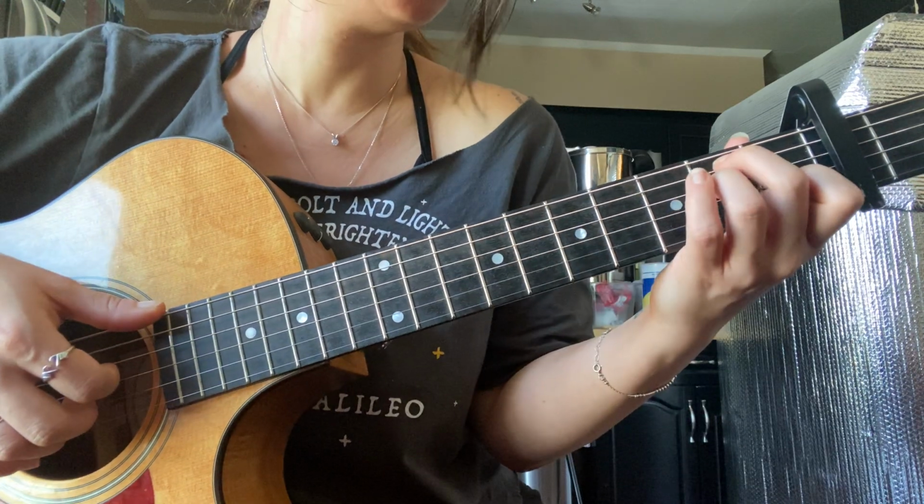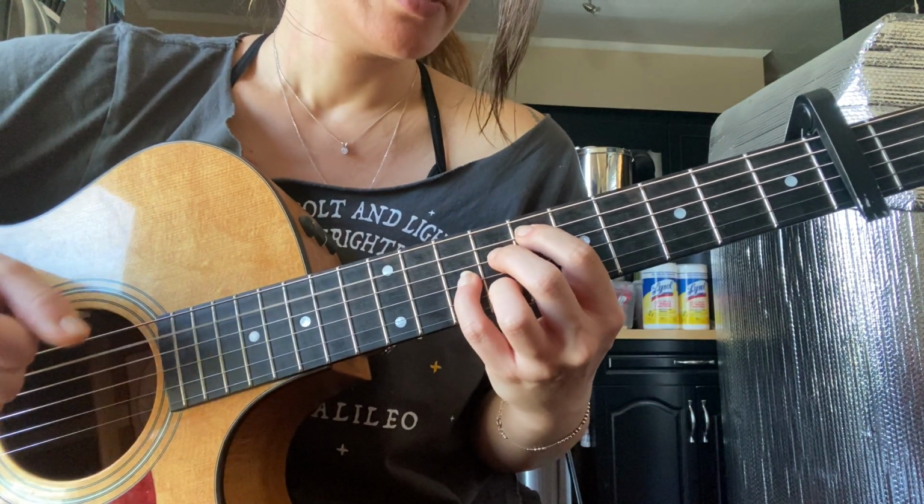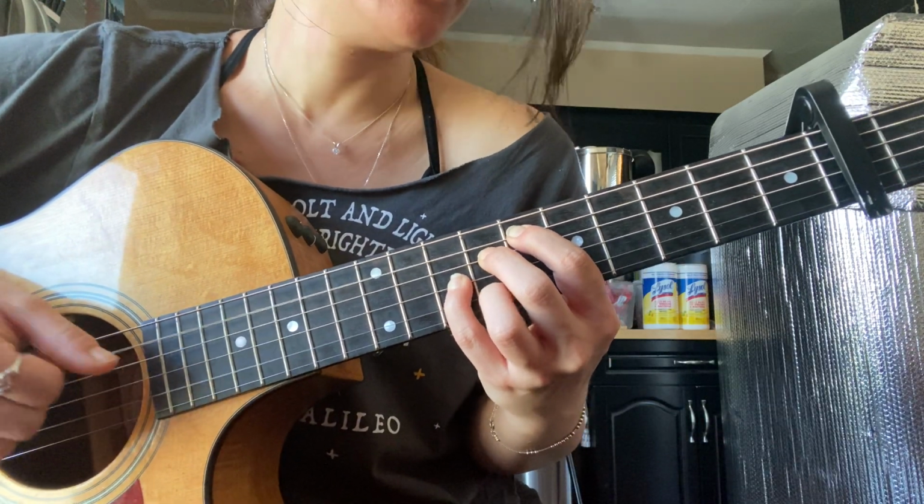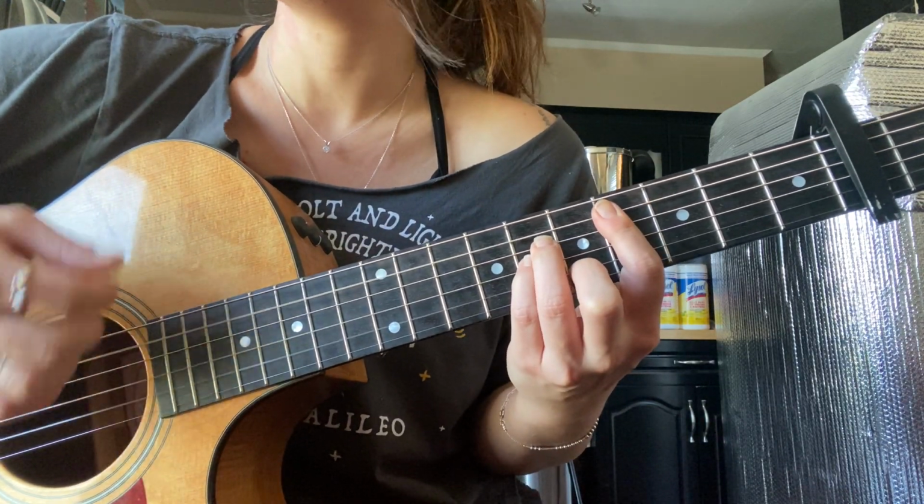D sharp diminished resolves well to E. D sharp diminished also resolves well to a C sharp minor.